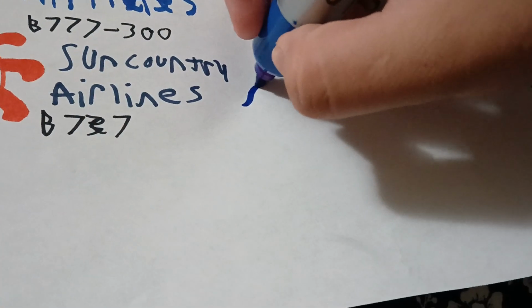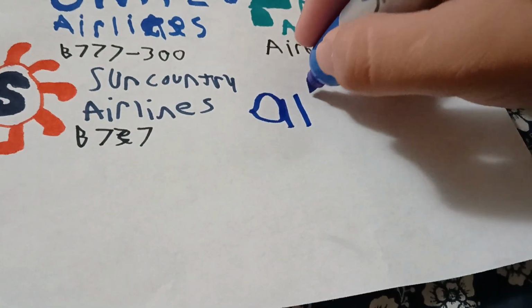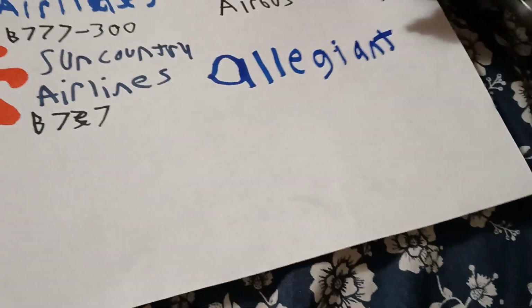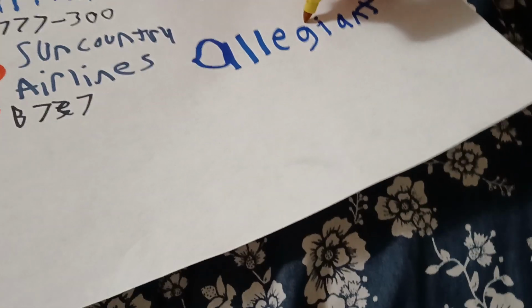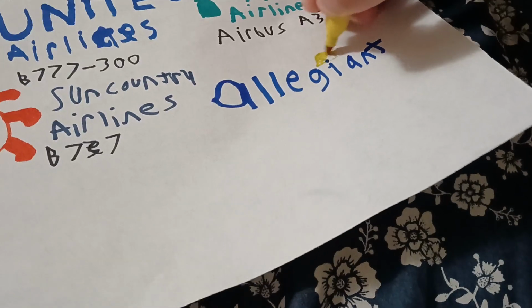My finger almost bent. Alright, so let's see now. Let's draw it. Now it's pretty much just lowercase, and I'm pretty sure that in the middle there's probably the sun and the eye. And I'm pretty sure it's shaded in.